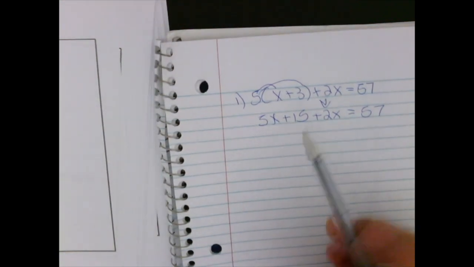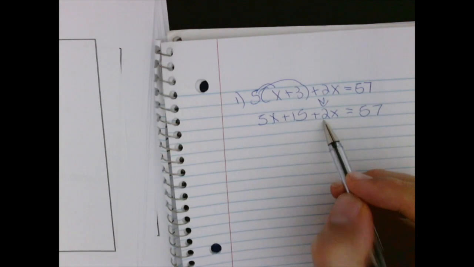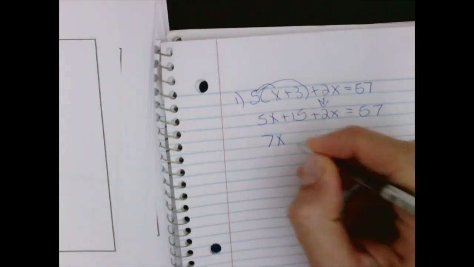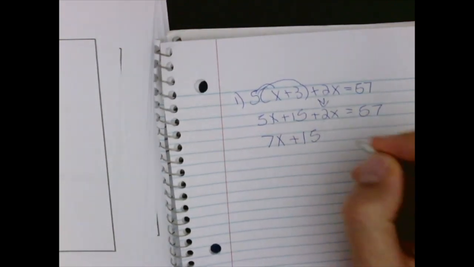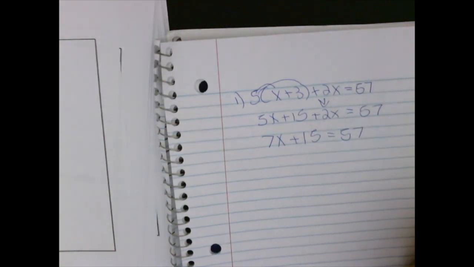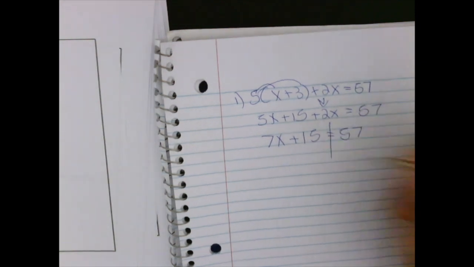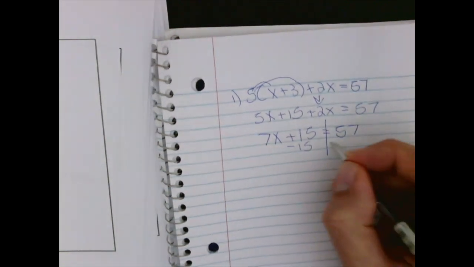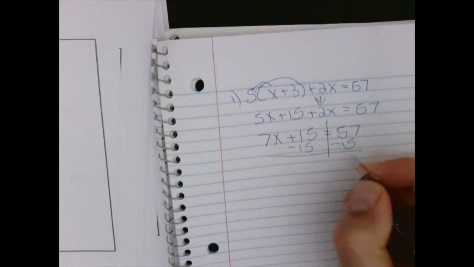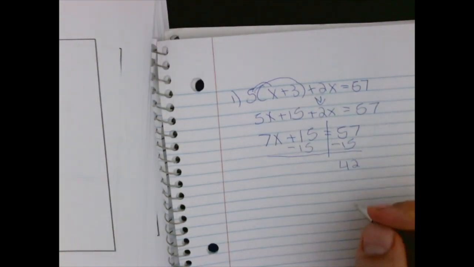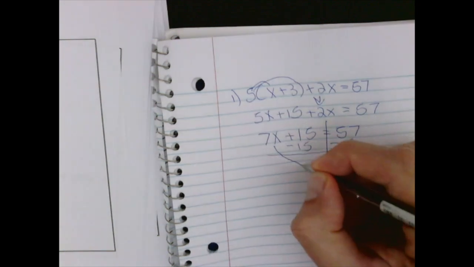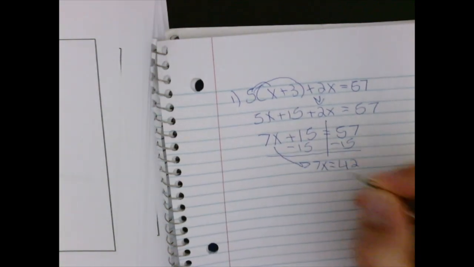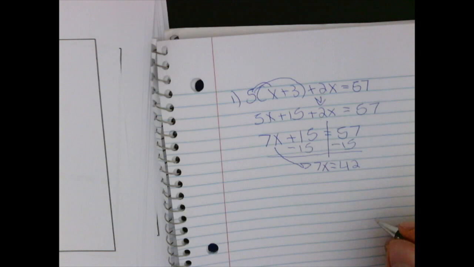Next, I look for things I can combine. I get 7x plus 15 is equal to 57. Now, what do we do next? This is a two-step equation. I'll begin by drawing a line through my equal sign, subtracting 15 from both sides. You get 42 on the right side. Then I bring down my 7x. So now I have 7x is equal to 42.